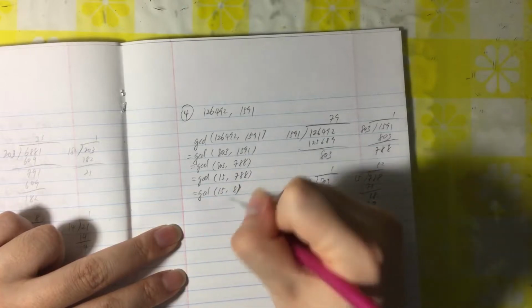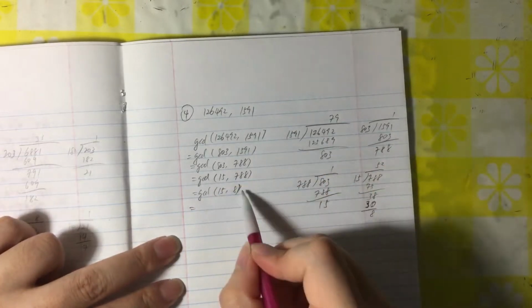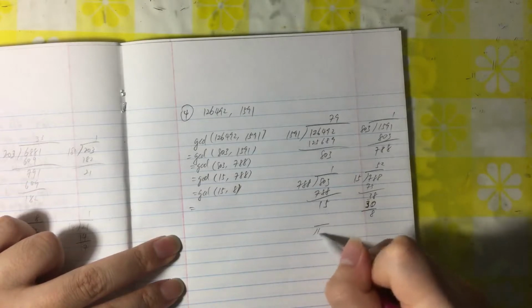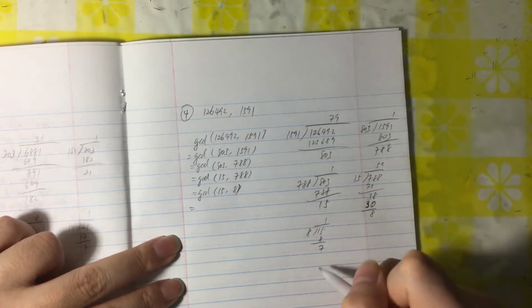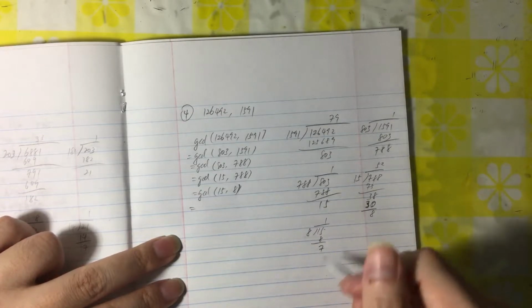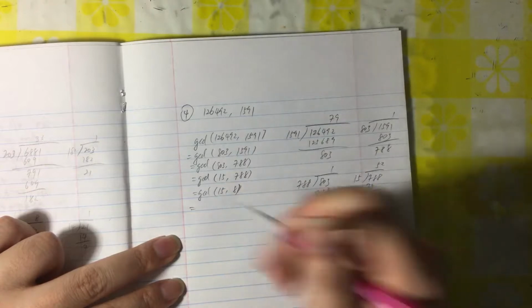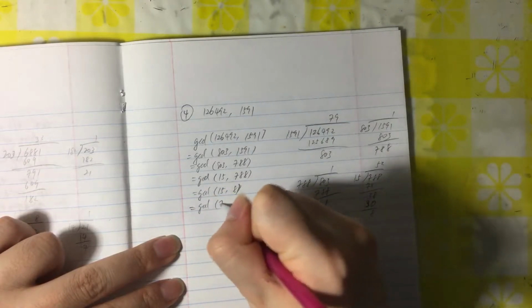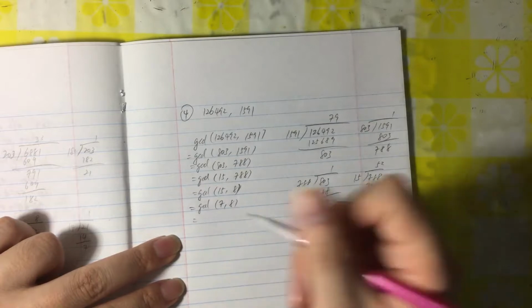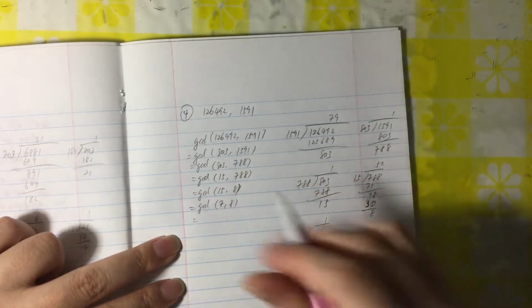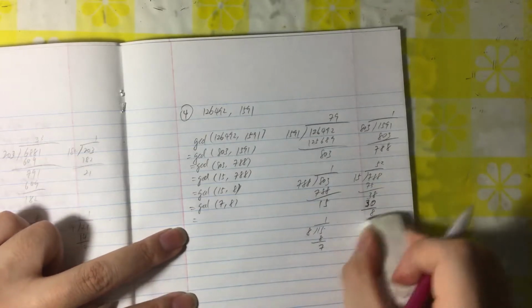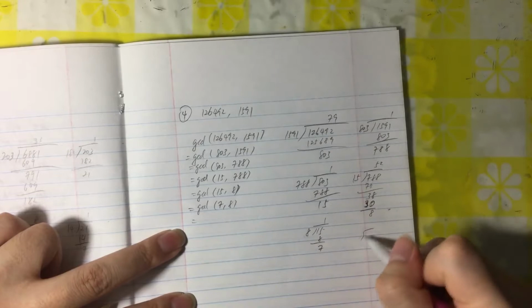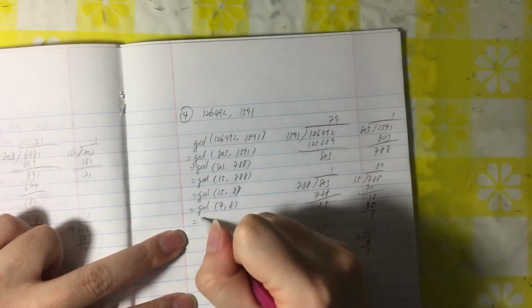Then keep going. Take the larger number, divide by the smaller number, and take the remainder. 15 divided by 8. 8 goes into 15 one time. 1 times 8 is 8. Remainder is 7. Then replace the larger number with a remainder. Then keep going. Take the larger number, divide by the smaller number. 8 divided by 7. Remainder is 1.